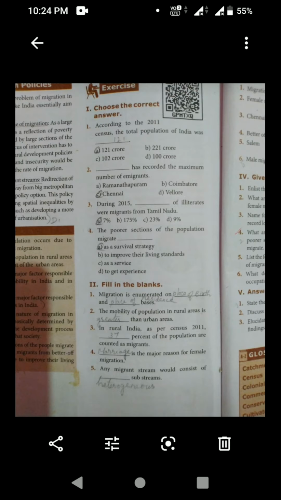Second one, dash has recorded the maximum number of emigrants. Option C, Chennai. Third one, during 2015, dash of illiterates were migrants from Tamil Nadu. Option A, 7%. Fourth question, the poorer section of the population migrate dash. Option A, as a survival strategy.